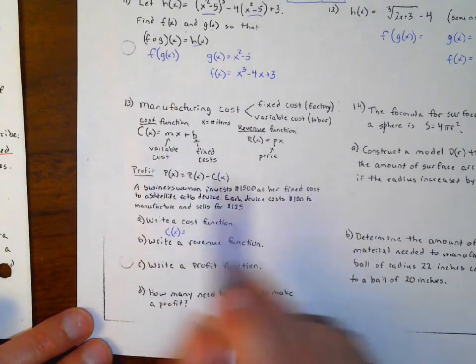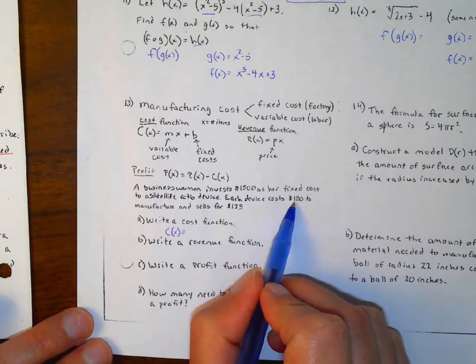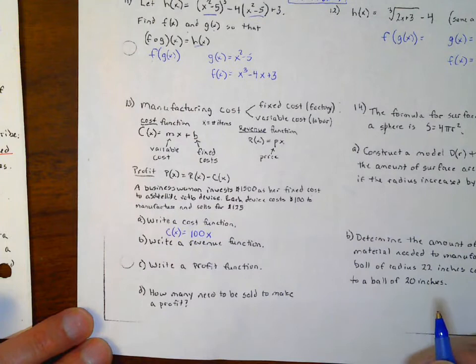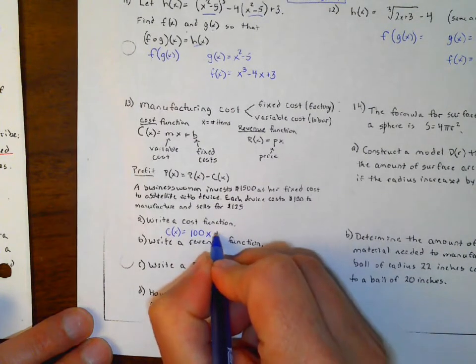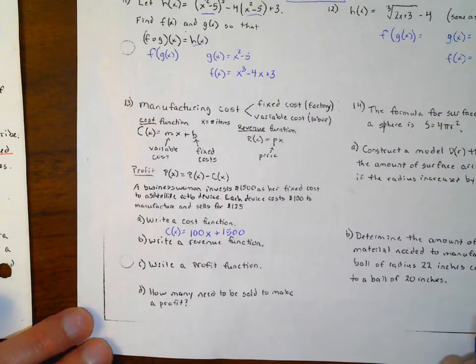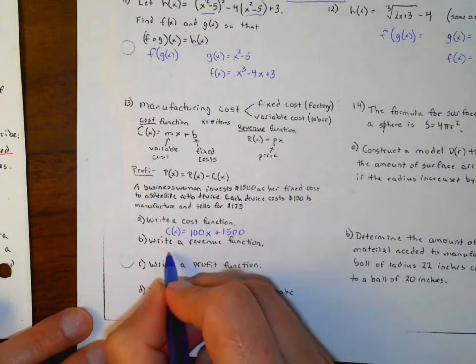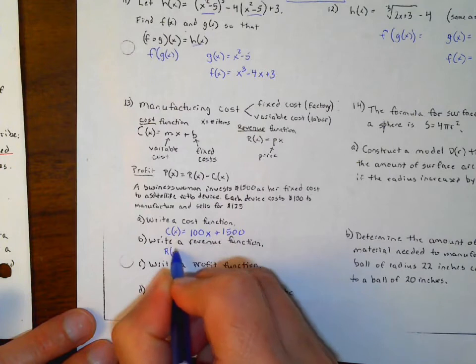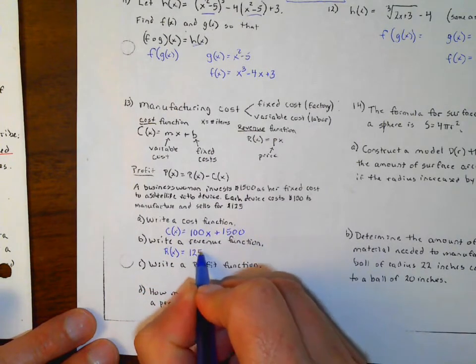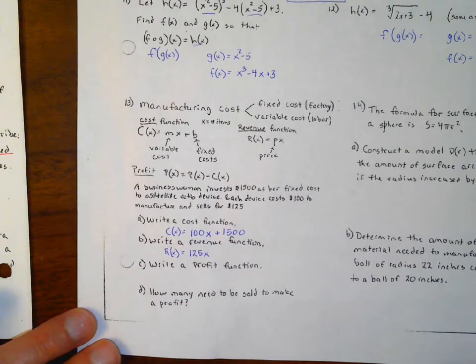It costs $100 per device, so $100 for every device, plus the fixed cost, which was the $1,500 initially. The revenue coming in, we're selling it for $125 per device. So that's how much money is coming into the company.